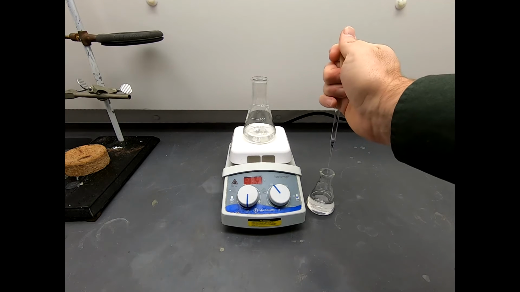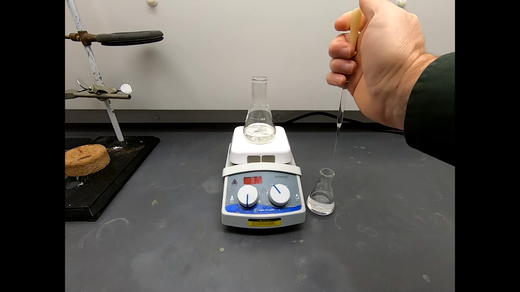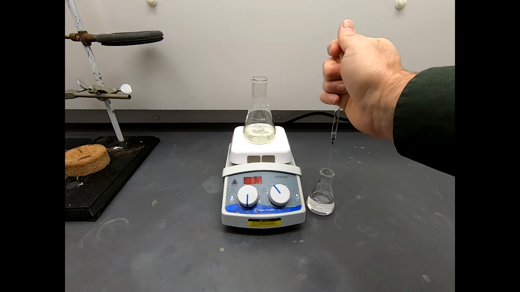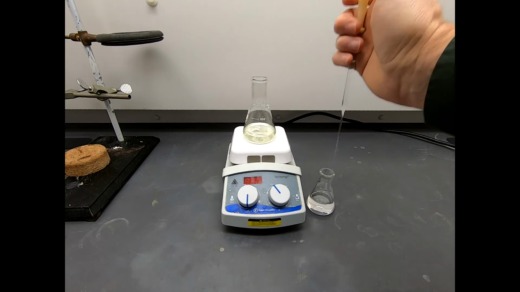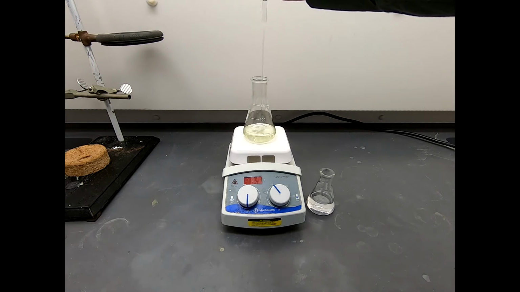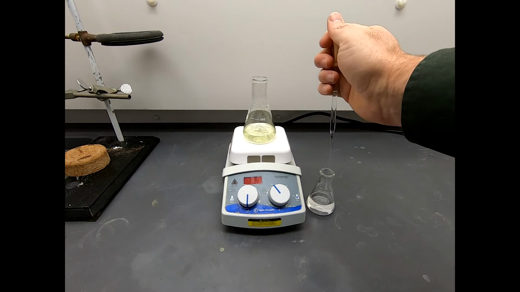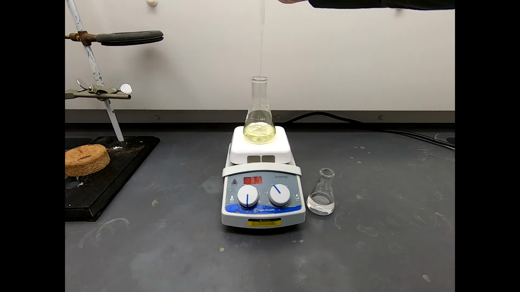Now I'm not doing this slowly at all. This is not some, ooh, one drop at a time. I'm just squirting it in. Now, if you look at the solution, you'll see it is starting to yellow a little bit. Our final product is actually slightly yellow, so that's a good sign. It's still completely clear, at least from where I'm standing. It looks completely clear. It is not cloudy.